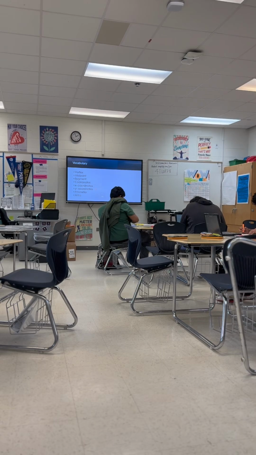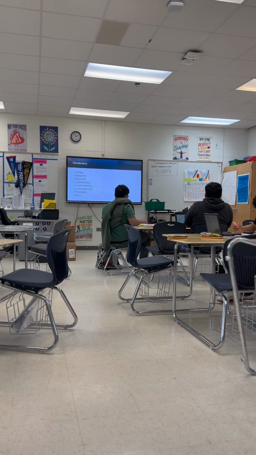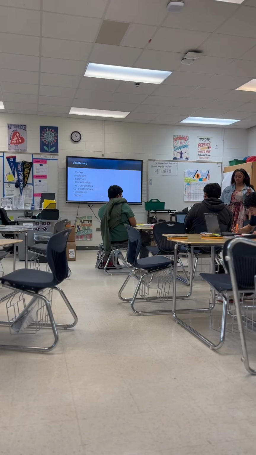Underline the 4. So everybody should have y coordinate highlighted, and you should have the 4 underlined, because 4 is your y. So the y coordinate is the second number in the coordinate.